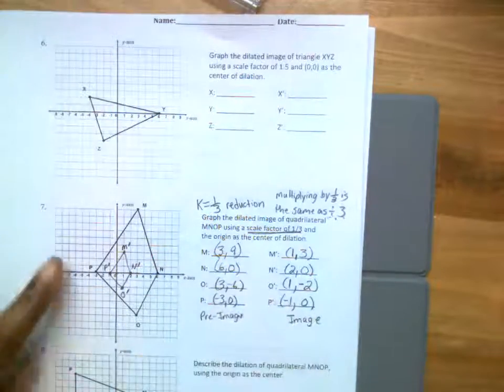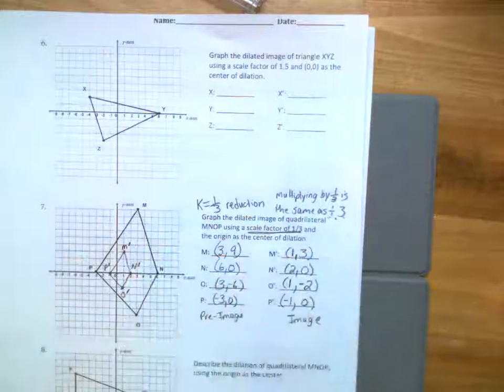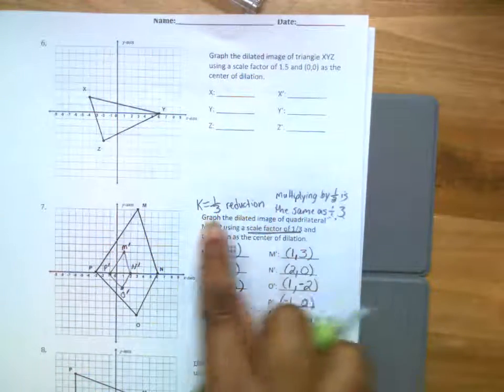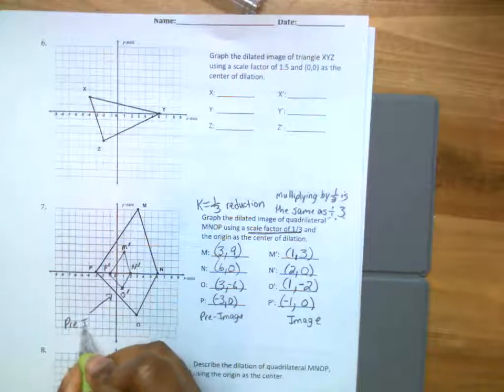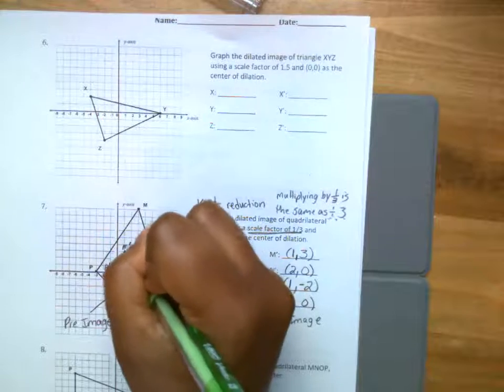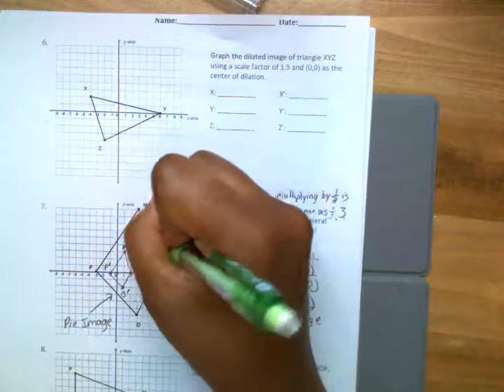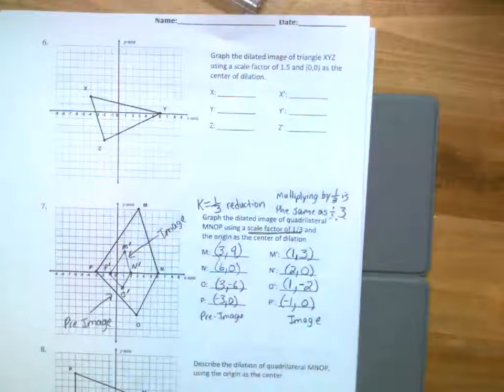And you can see where it started is bigger and where it ended is smaller. So this is a reduction. The larger one is called the pre-image. That's before the move. And the smaller one is called the image. That's after the move.